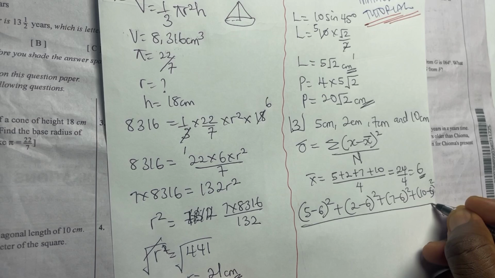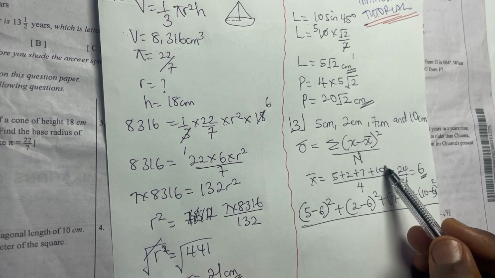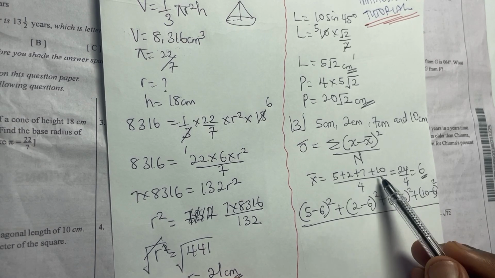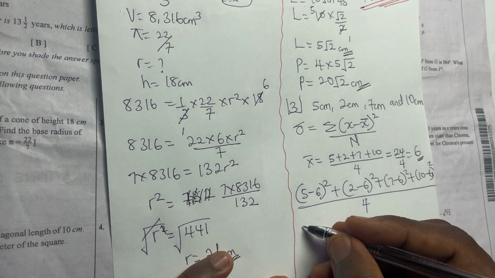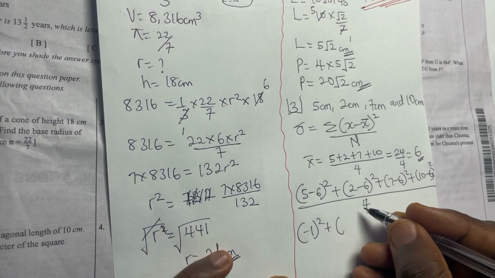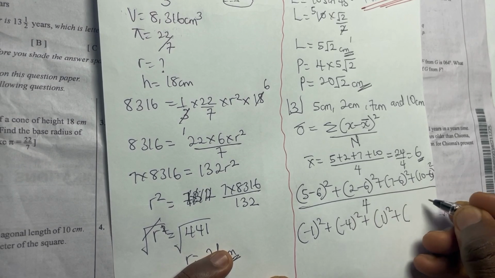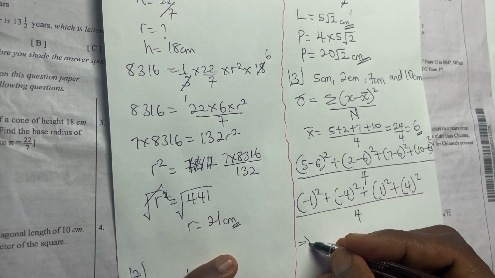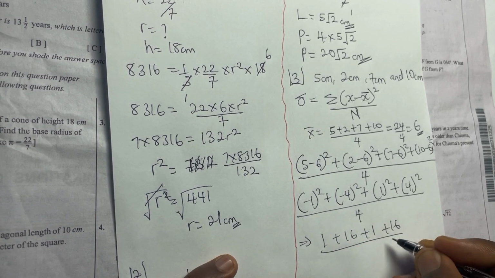So everything over the total number of all the variables, let me call it variables, of all the variables, and that is what? That is 4. Okay, so from here now we can solve it by saying this minus this is minus 1 square, plus here is minus 4 square, here is 1 square, and here is 4 square, all over 4. So I can now have it as 1 plus 16 plus 1 plus 16 over 4.